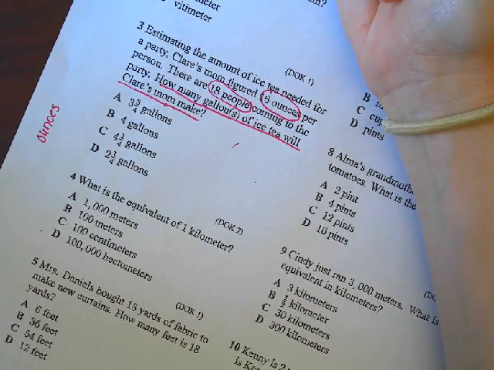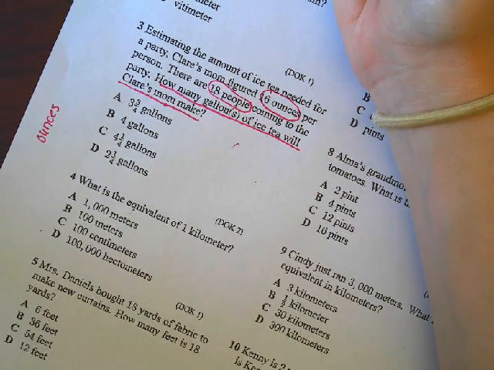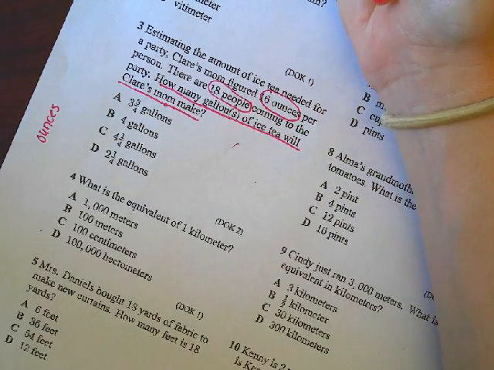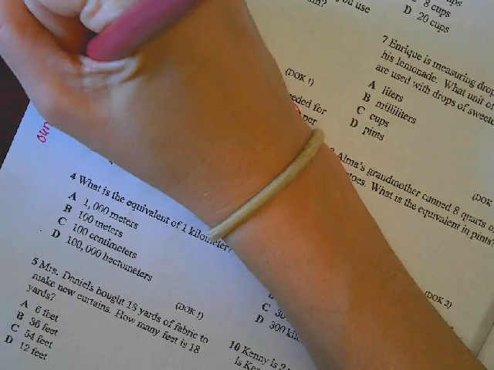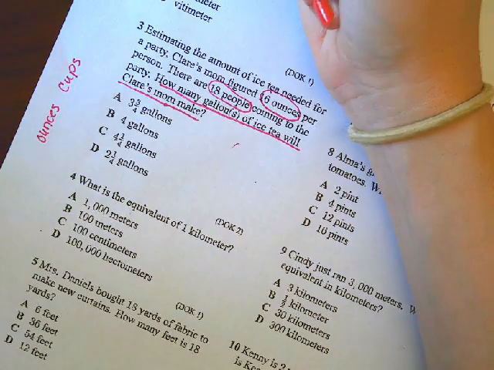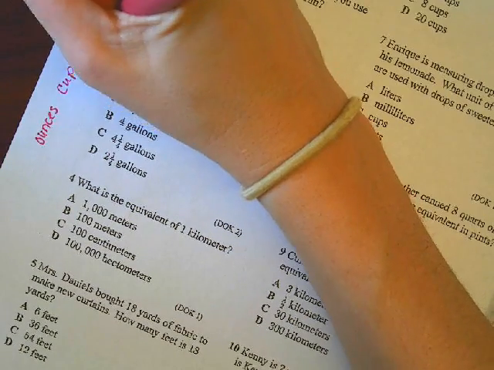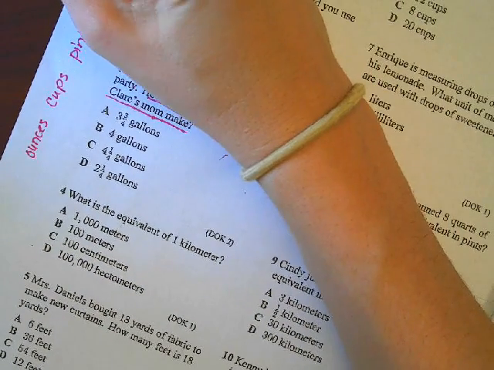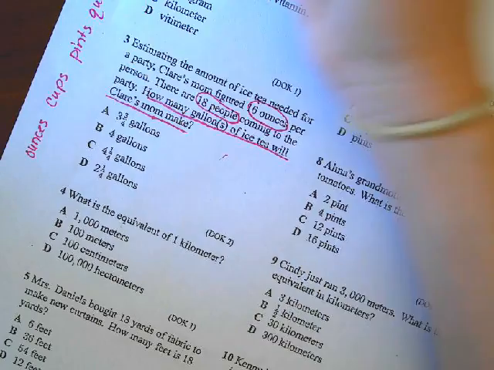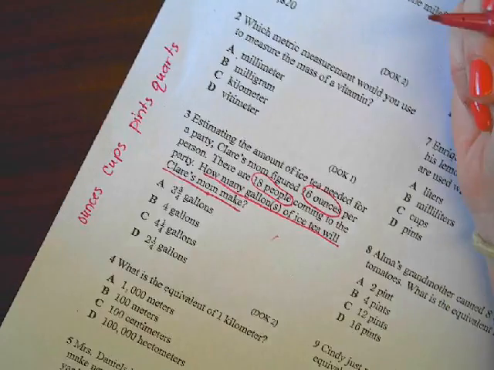No, that would be weight. Capacity. Alexis? Cups, what comes after cups? Emily? Pints, what comes after pints, Hayden? Quarts. And Juliana, what comes after quarts? Gallons.